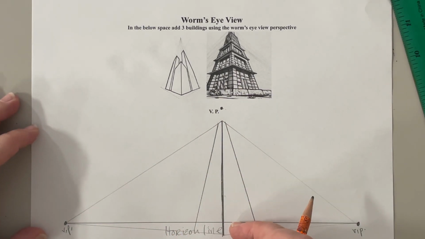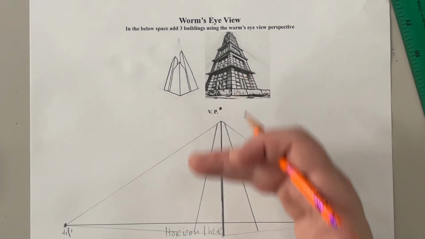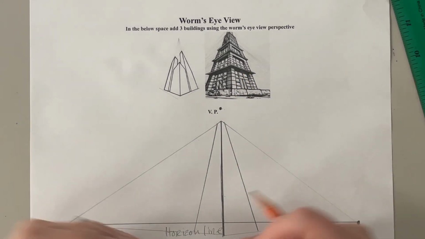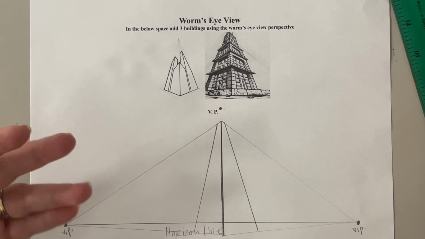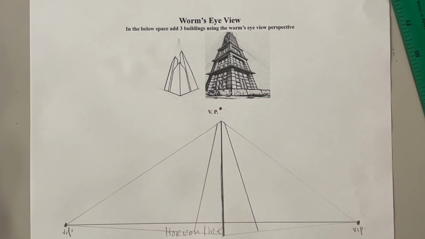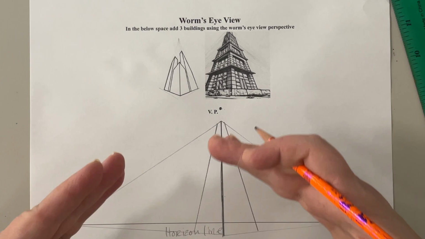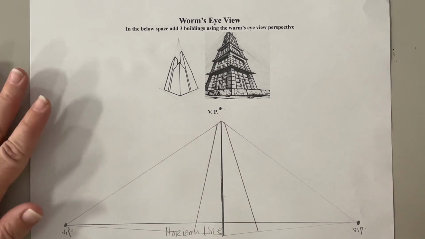This is my first building. You will see I don't have to worry about a roof or like the bottom of the building. It goes below the eye level at the horizon line, and we wouldn't see the top based on the angle. Worm's eye view, you don't see the top of the building, you only see the edges of the corners of the length and the width of the actual sides.